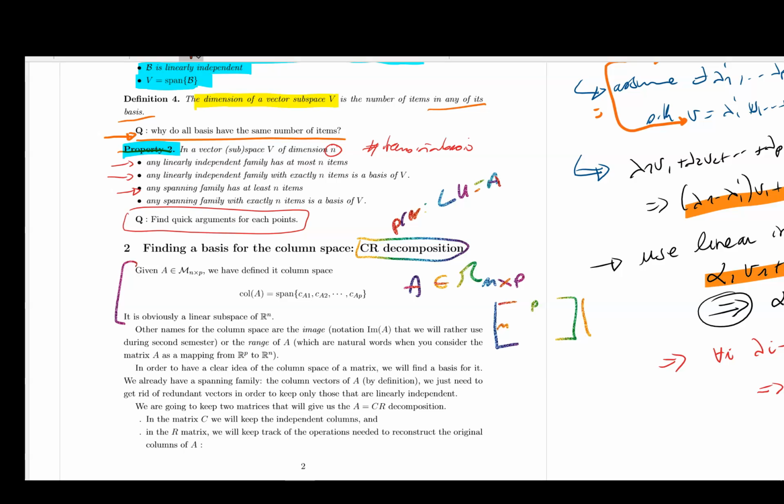In that case, that's going to be a vector in R^p, because I must be able to do the multiplication of the p elements of a row times the whole element of my vector, and I'm going to have n such products, and that's going to give me an item in R^n. Okay, so this is how we see our matrix as acting from R^p to R^n.